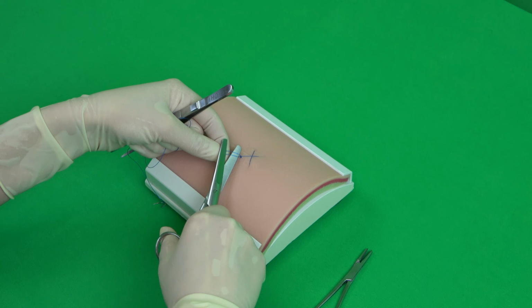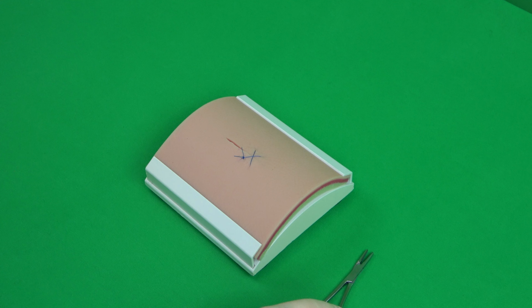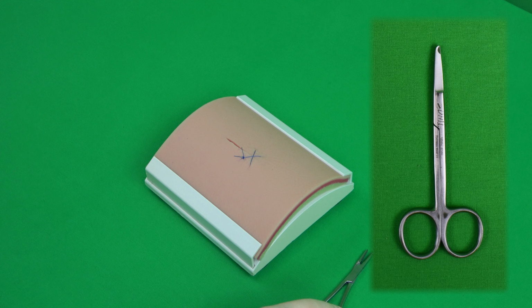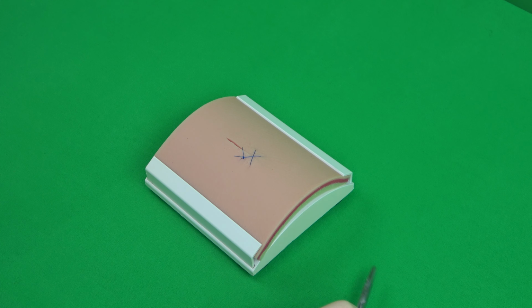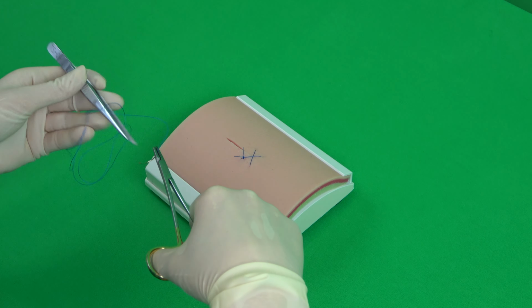Finally, the suture ends can be shortened to 1 scissors blade width. After the wound is adequately healed, the skin sutures can be removed with a pair of ligature scissors. For repetition, the placement of a further interrupted cruciate suture will be demonstrated.